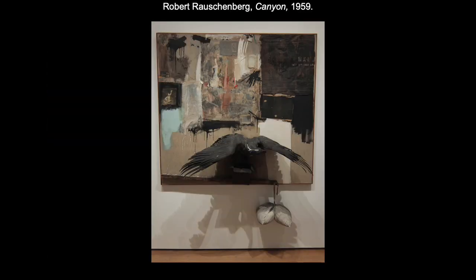Here's another. This is his Canyon of 1959. Here he's incorporated an assortment of old family photos, public imagery, including an image of the Statue of Liberty and fragments of political posters, as well as various other objects that he purchased or salvaged from the trash. There's a flattened steel drum, and then quite prominently we have this stuffed eagle, this taxidermied eagle that was donated to him by a friend.